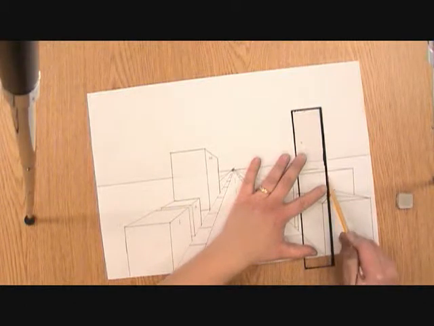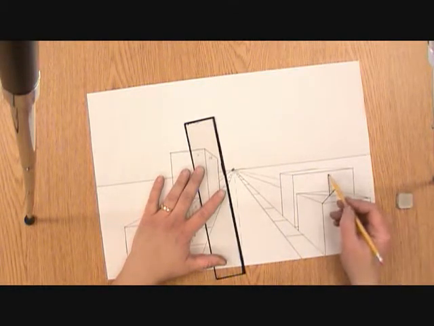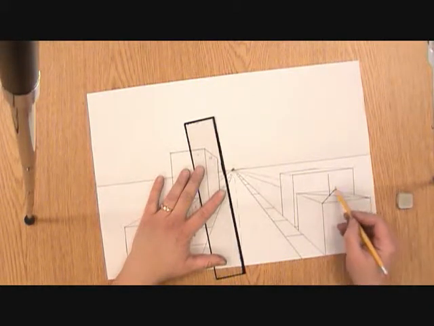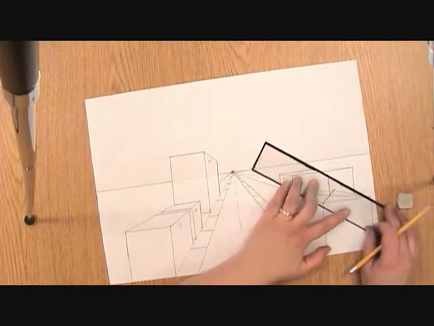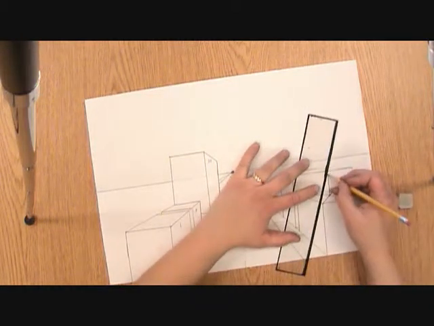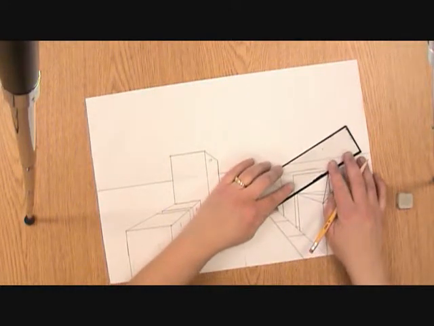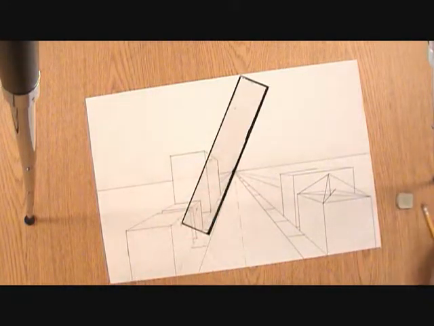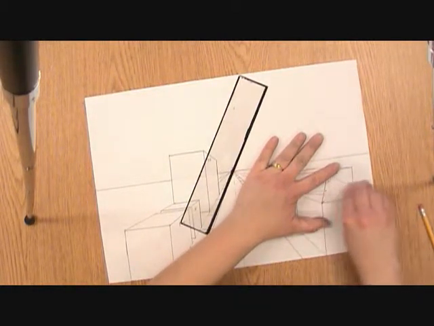To as far as you want that pointed roof to be. That's as tall as my pointed roof. Then from that point, you go to every corner. I'm not going to go to the back corner because I'm not going to see it when I put this corner in. So right now that looks like the start of a tent. Then you erase all of this stuff here.